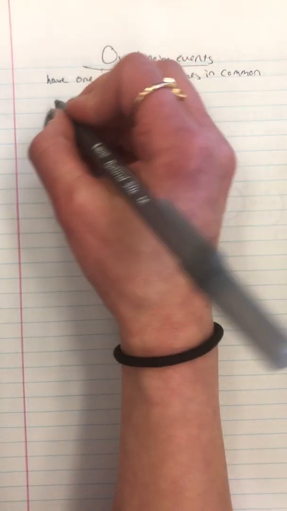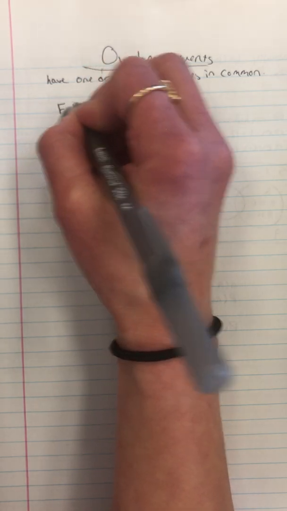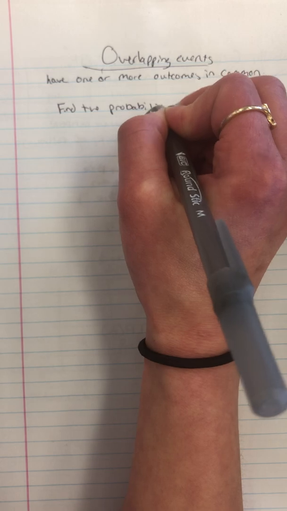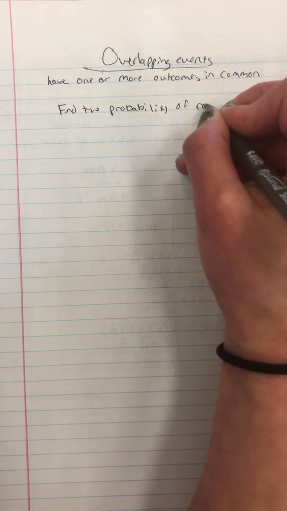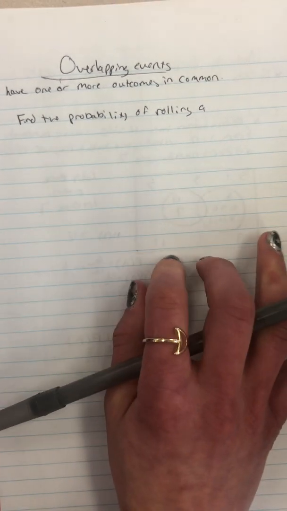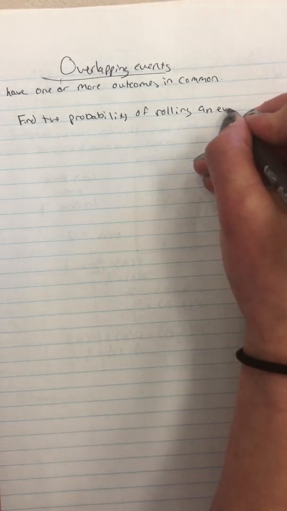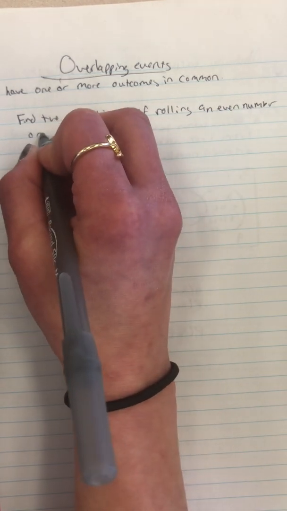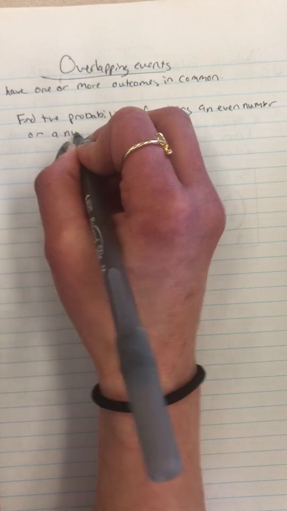And again, we're going to use that dodecahedron with the same numbers. The only difference is we're going to find the probability of rolling, let's say, an even number or a number greater than 7.